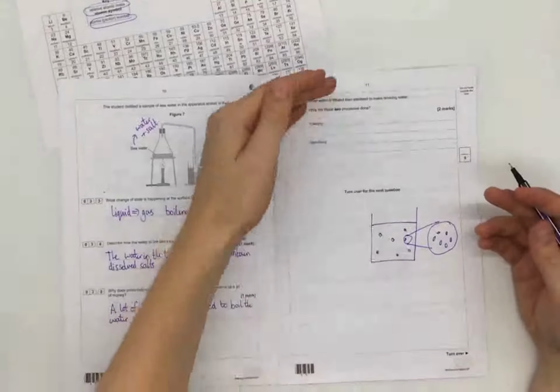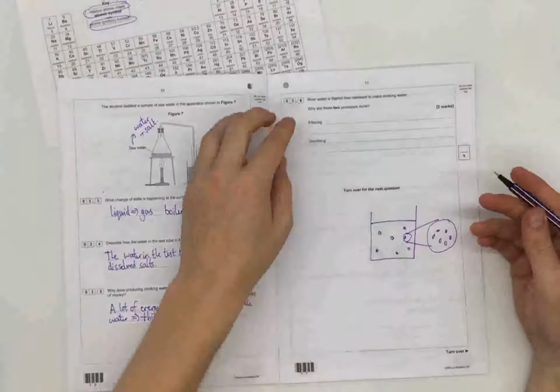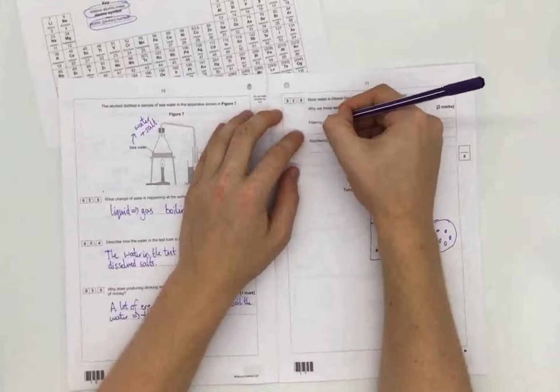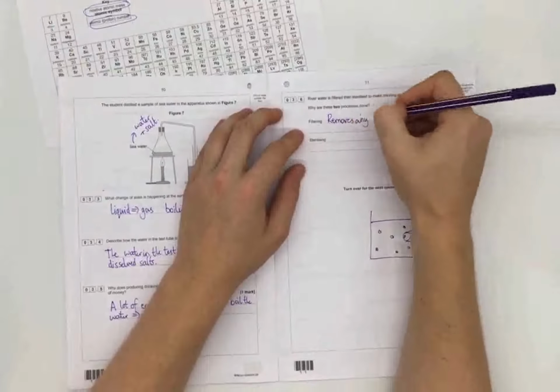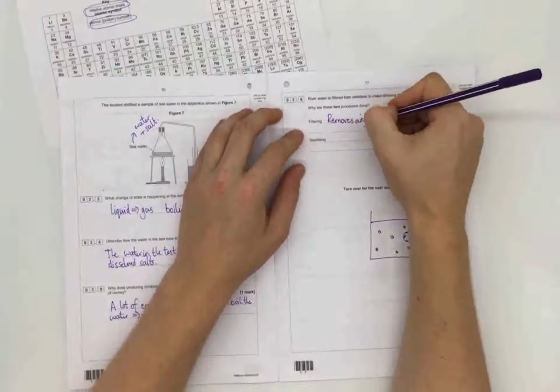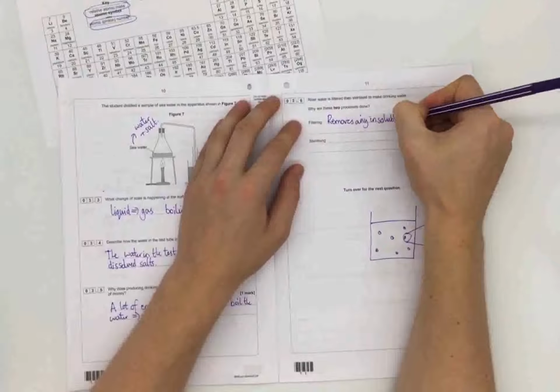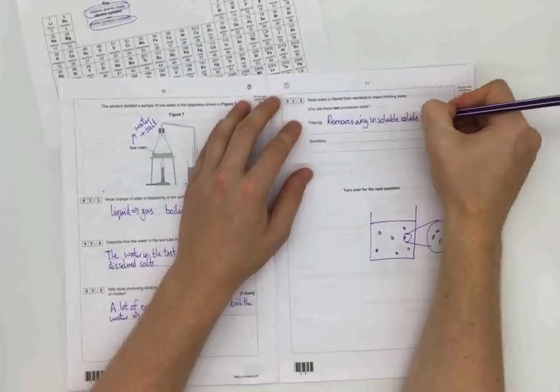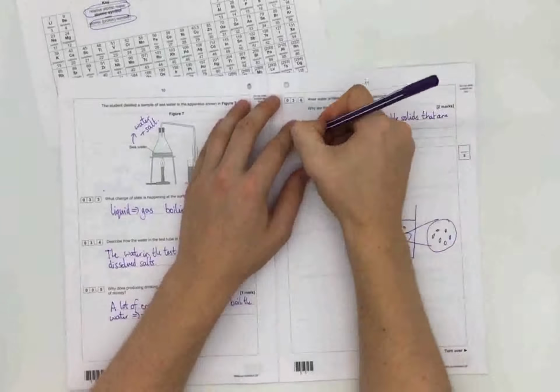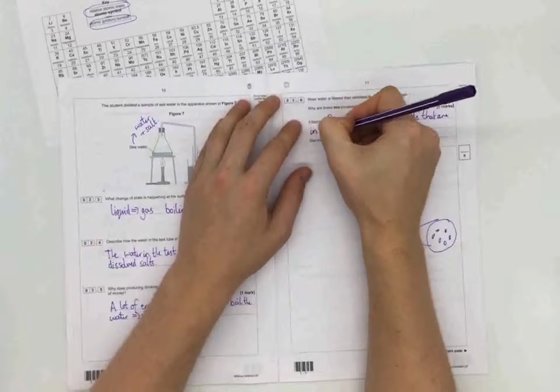So these two processes are going to counter it. Filtering removes any insoluble solids that are in the water. Things like sand, right?